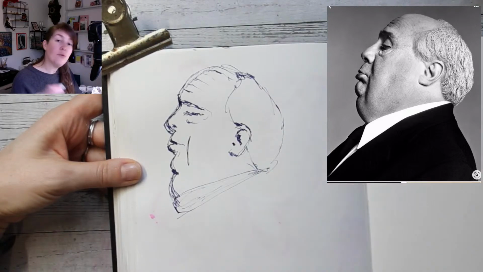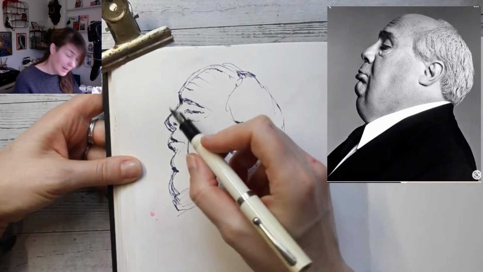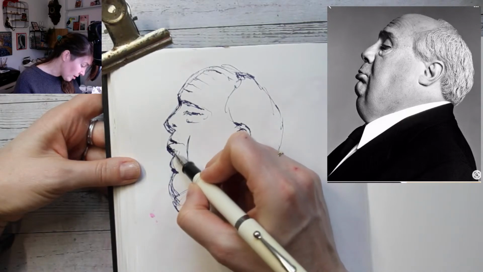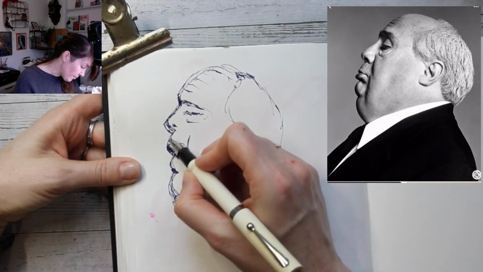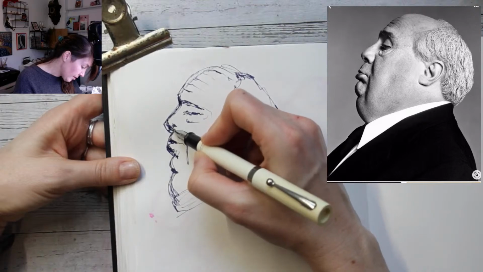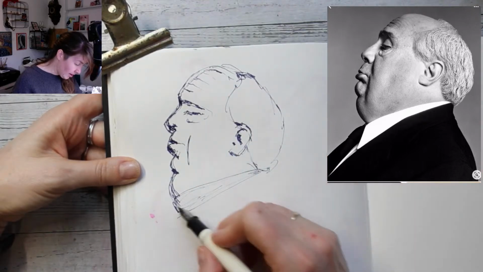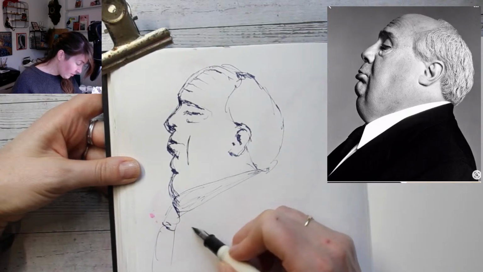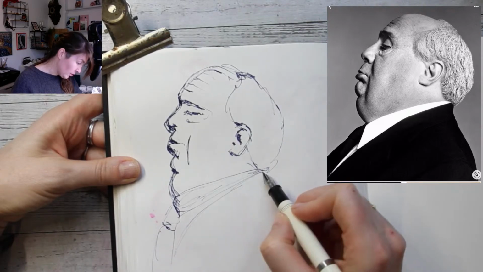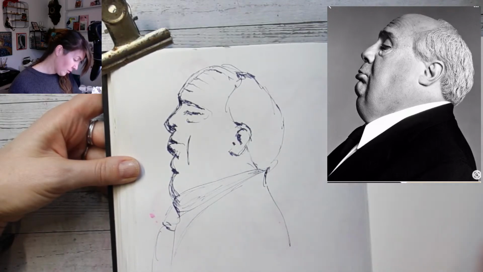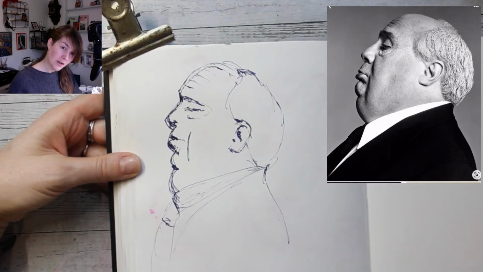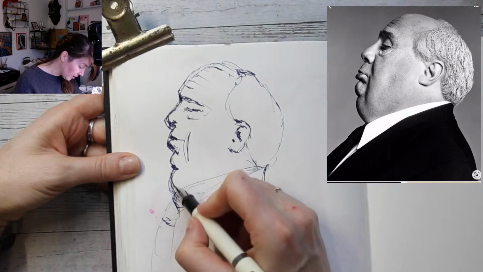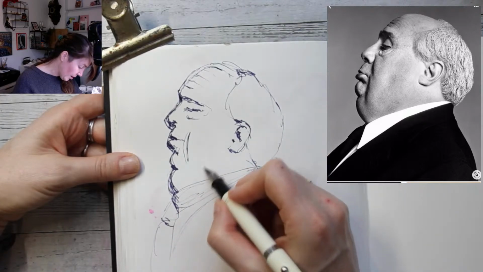See how I don't just put one line on the paper and then that's it. I'm slowly figuring out what the shape is that I'm looking for. Taking my time, and just figuring it out in slow moves and shapes. So it doesn't all have to be perfect. It's all part of this sketching exploration.